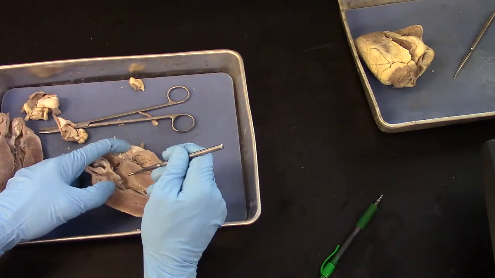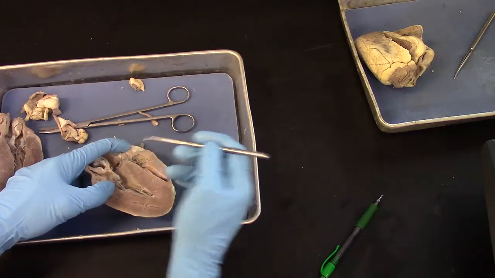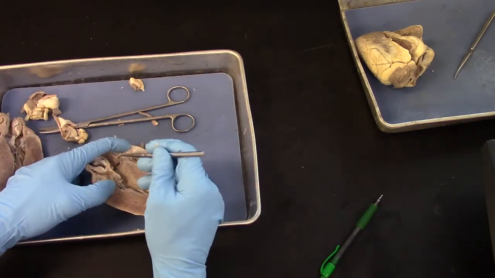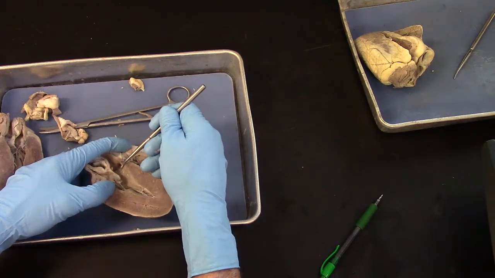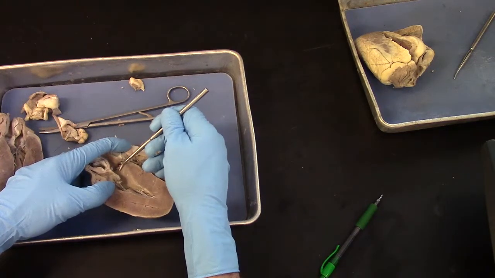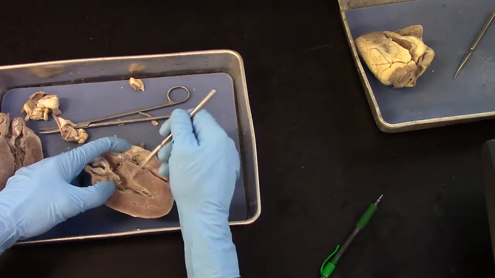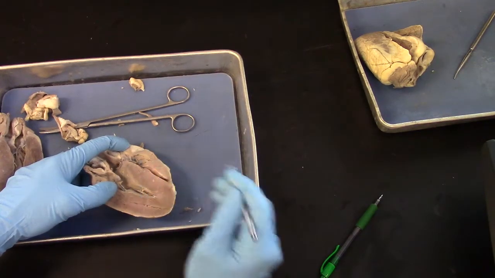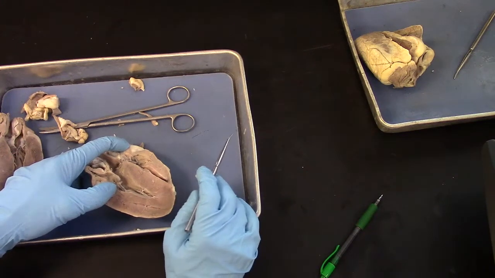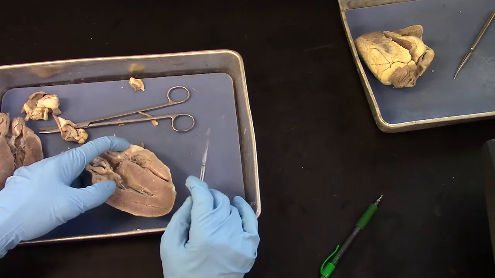When the heart relaxes, when the muscle relaxes, blood flows back and closes the aortic semilunar valve to prevent blood from refilling the ventricle. At that point, the blood flowing back can enter the coronary arteries and supply the heart tissue. So, that's about it.